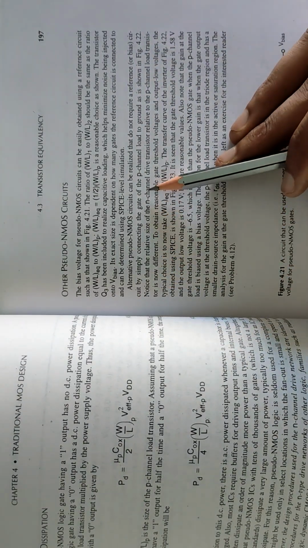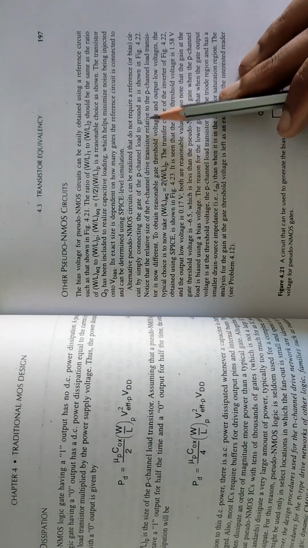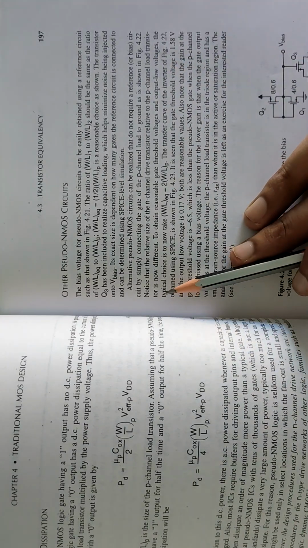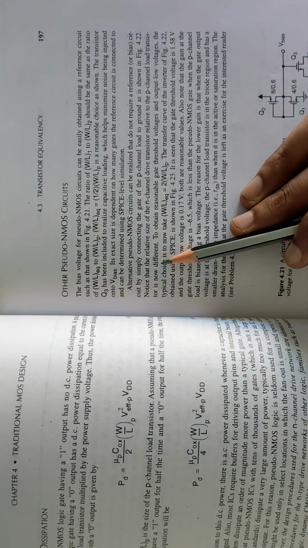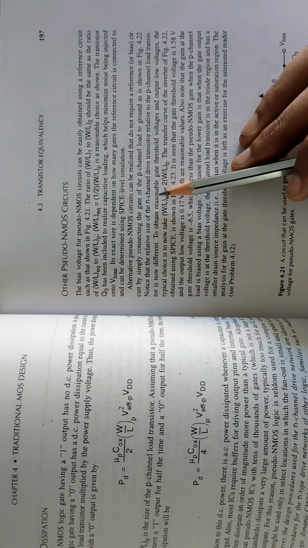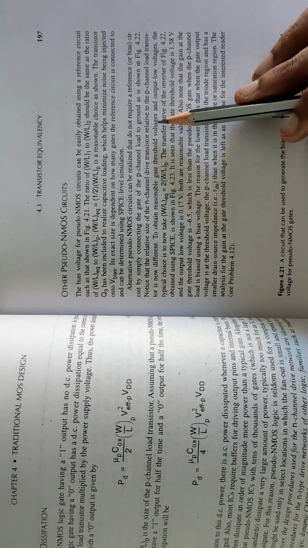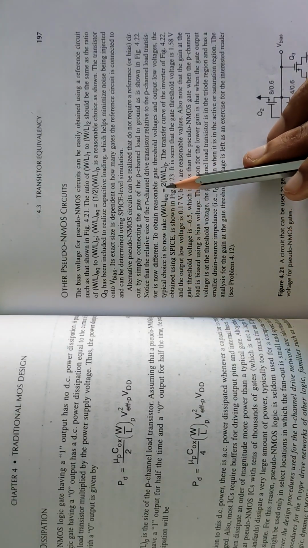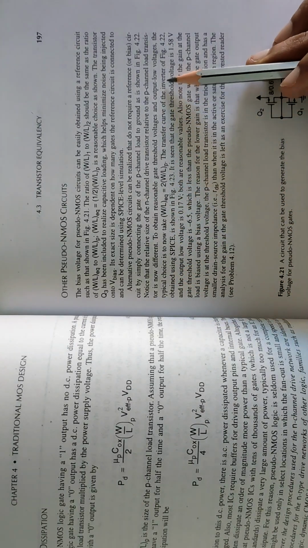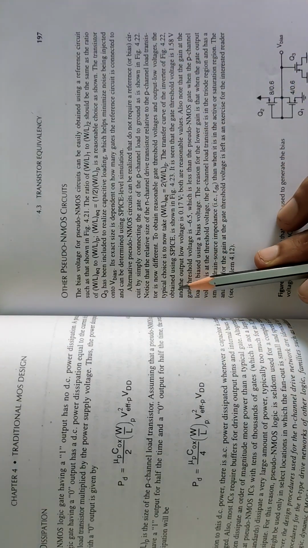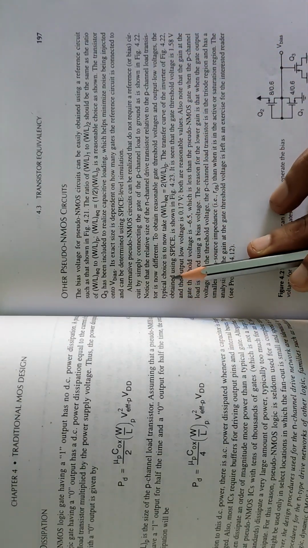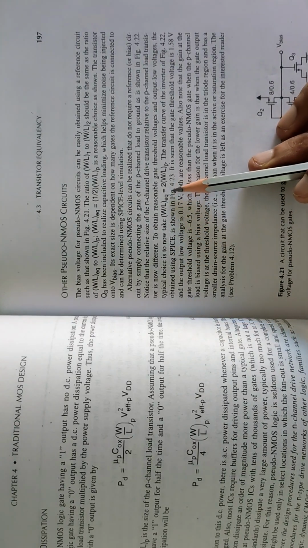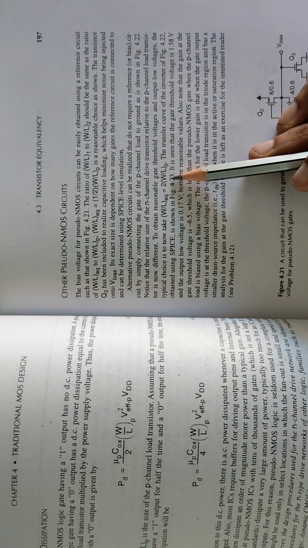simply connecting the gate of the P channel load to ground, as shown in the figure. Notice that the relative size of the N channel drive transistor relative to the P channel load transistor is now different. To obtain reasonable gate threshold voltages and output low voltages, the typical choice is now to take W/L equivalent equal to 2 times W/LP.